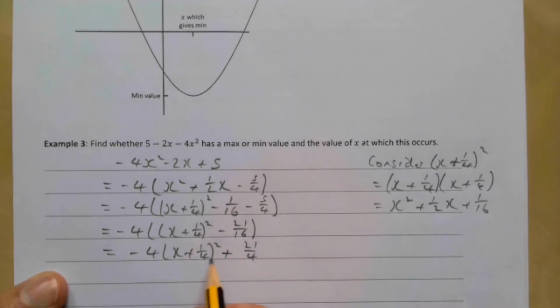Any number I put in here for x, once you square it, you have to get a positive number. Stick in whatever number you want, positive or negative, it always has to give you a positive number. So this bit here always has to be greater than or equal to 0. Let's write that down.